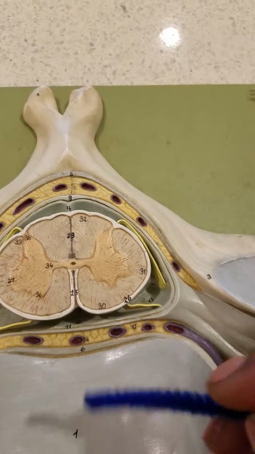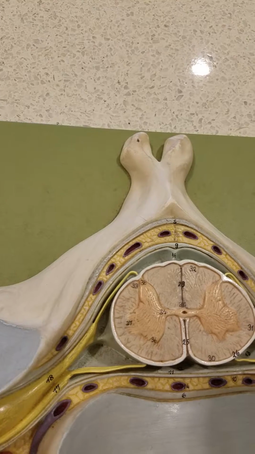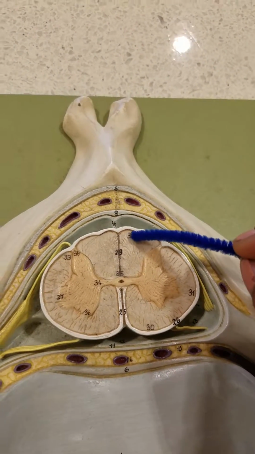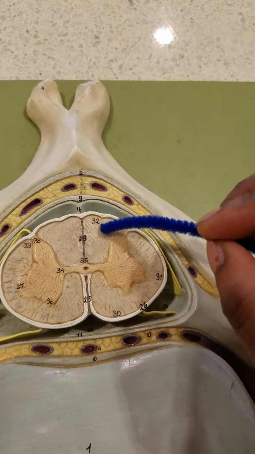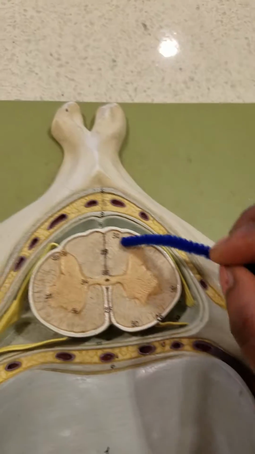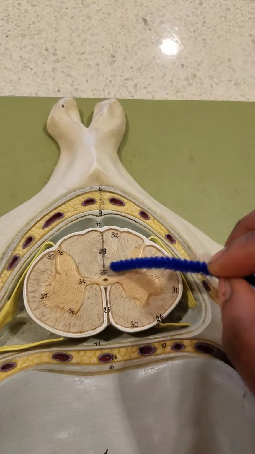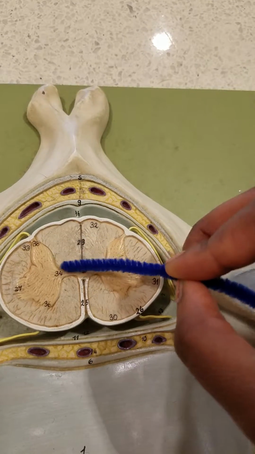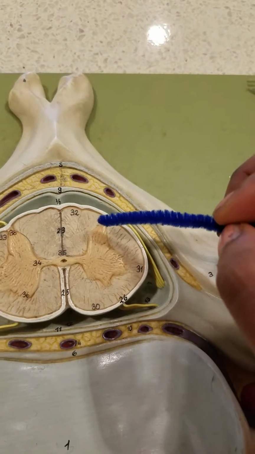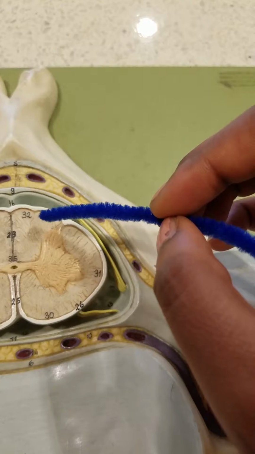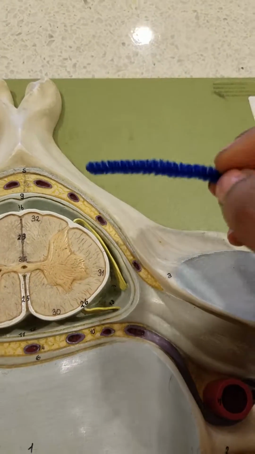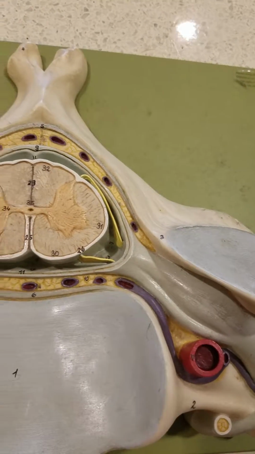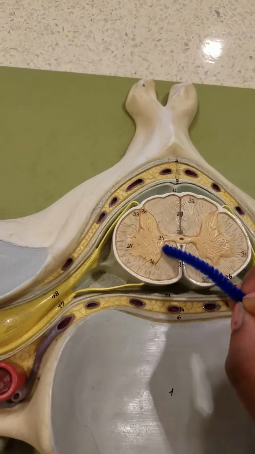So we have the posterior funiculus. Posterior, again, means behind. Excuse me, I don't remember why I said sulcus. The posterior funiculus is this portion right here. The lateral columns, okay, and then the ventral or anterior columns, or funiculus. So the anterior funiculus is this.